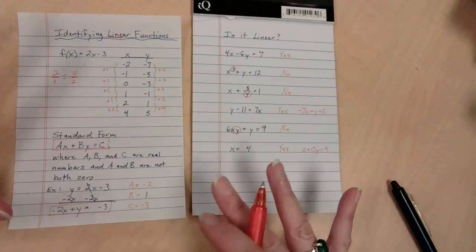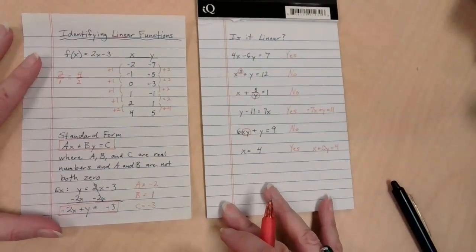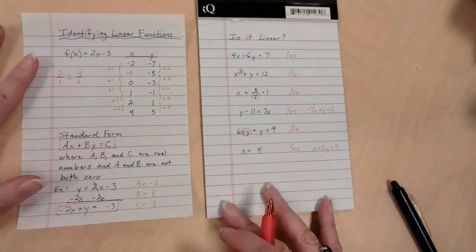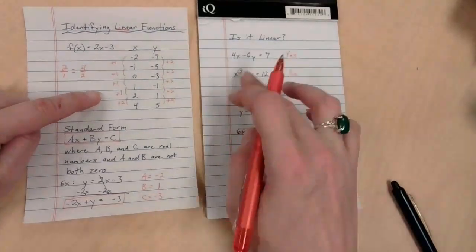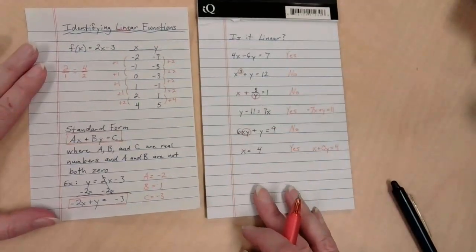All right, so if you're not used to this, this takes a little bit of practice. If nothing else, especially if you have a graphing calculator, you can always just type it in and take a look at it. But again, we're looking for straight lines, constant rate of change, and no crazy things happening in between. Okay?